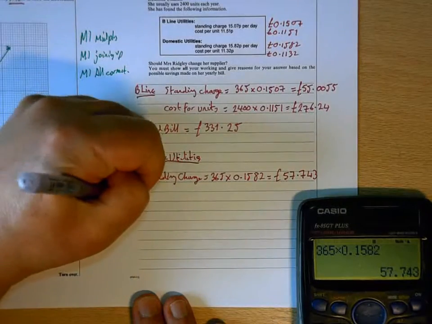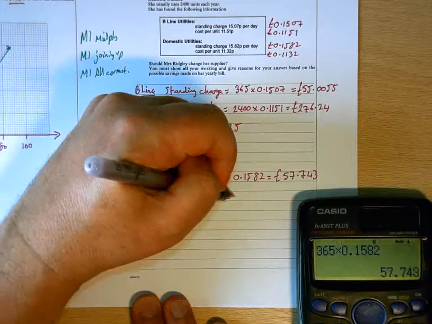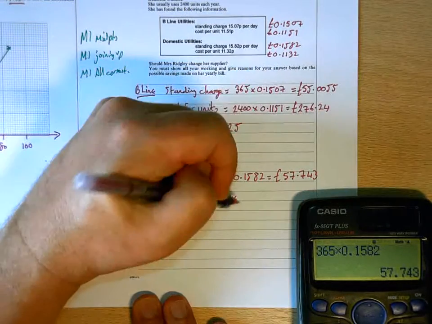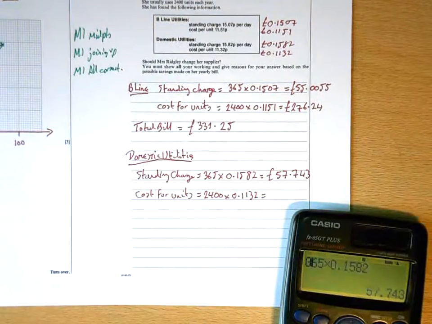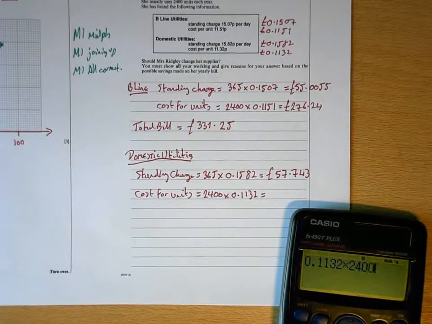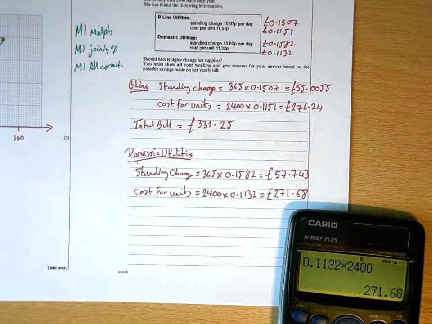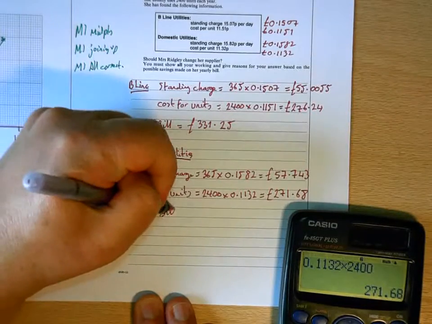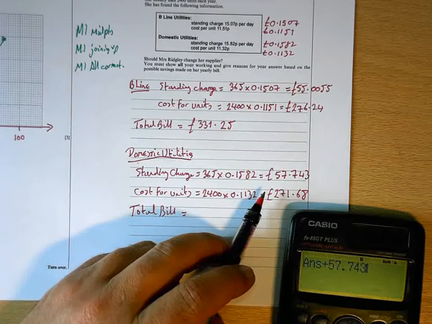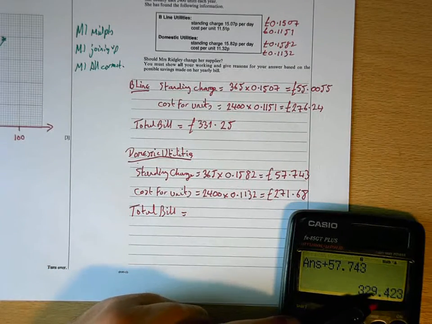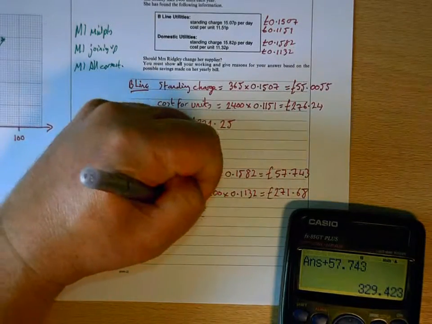Cost per unit: well, she's going to use 2,400, and with this company each unit is going to cost 0.1132. So 0.1132 times 2,400, 271.68. Total bill is going to be adding 271.68 to 57.743. Round to the nearest penny, 329.42. The next digit is less than 5, so it's nearest to 42 pence. £329.42.